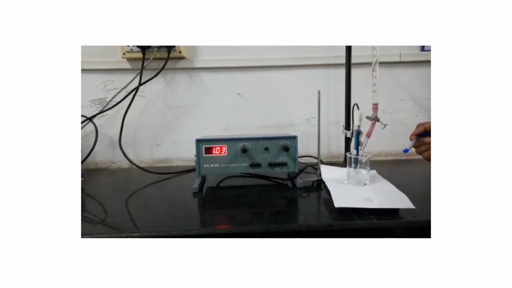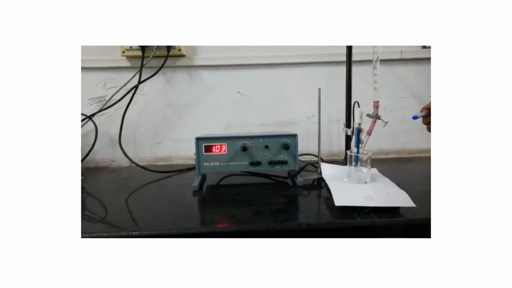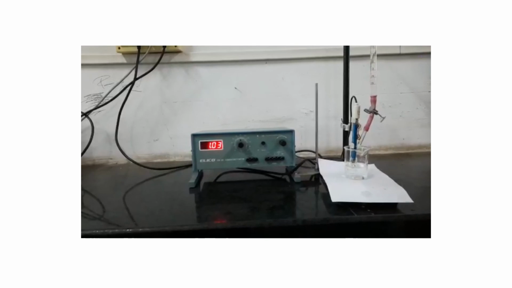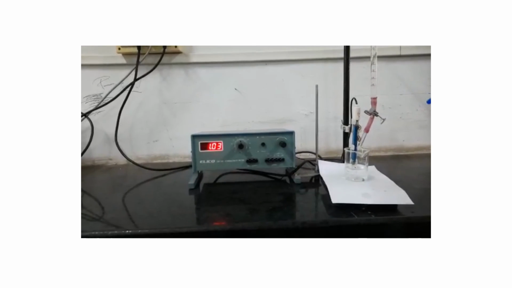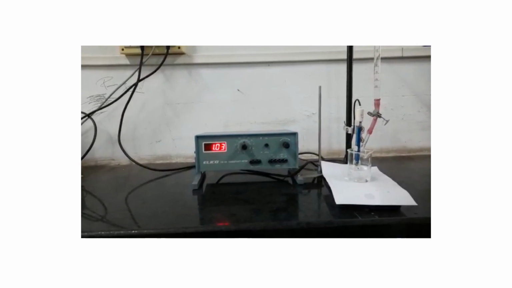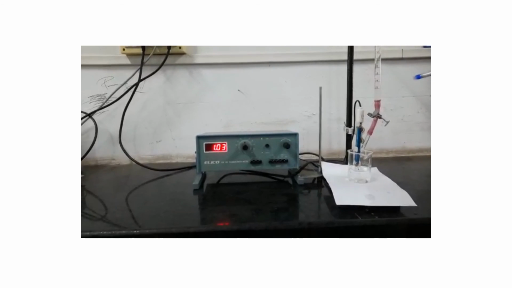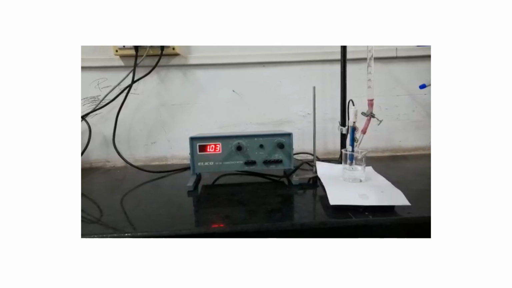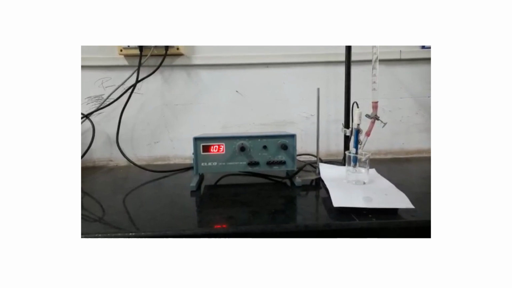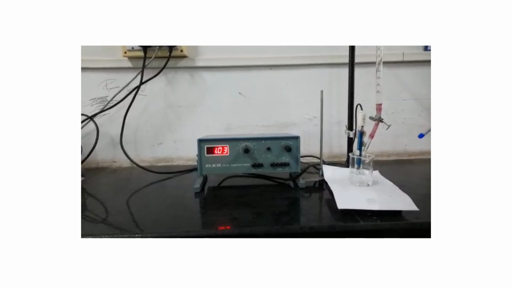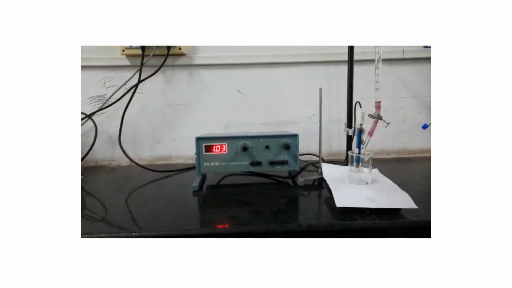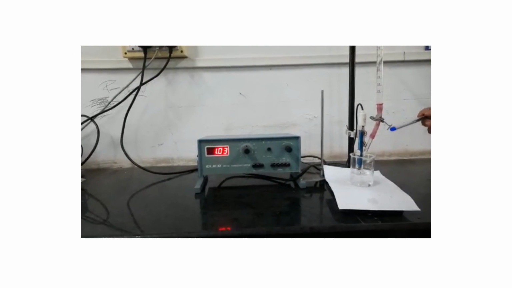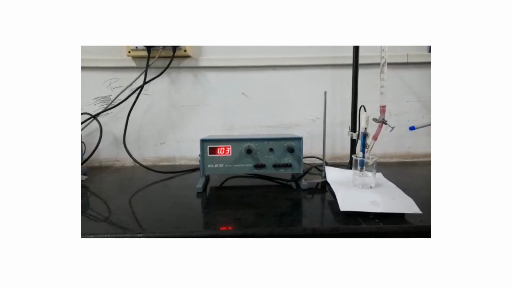Thus we have the readings of the conductance, and from that we have to plot the graph. On the x-axis there is the volume of NaOH added, and on the y-axis there is the conductance value. From this graph we will get the neutralization point, which we use for the calculation or determination of normality and strength of acetic acid.